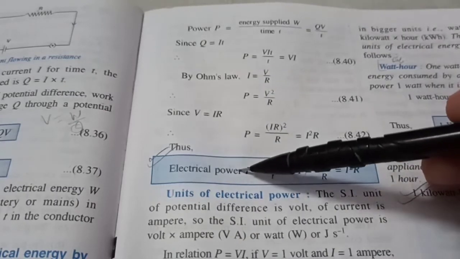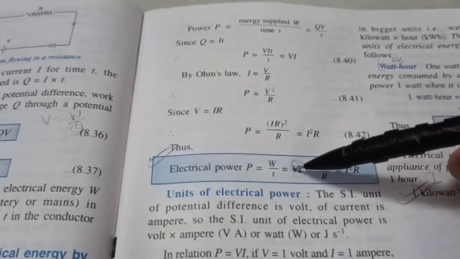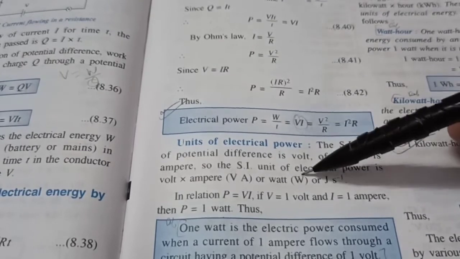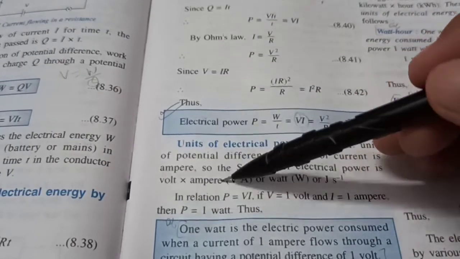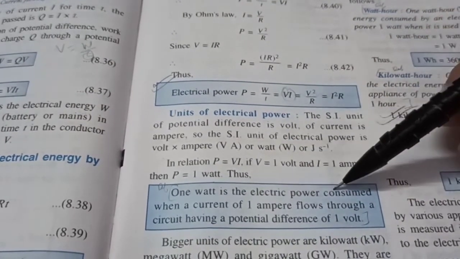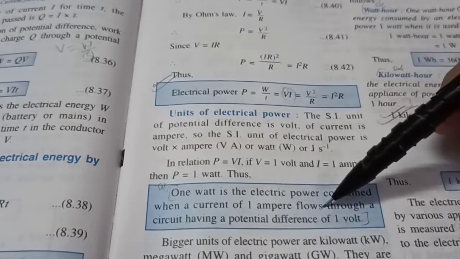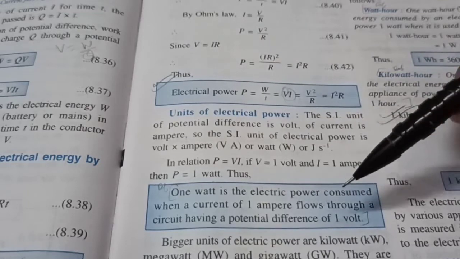So power of 1 watt is equal to 1 volt into 1 ampere. That's a new unit for electrical power. A watt can also be called volt into ampere. So 1 watt is the electrical power consumed when a current of 1 ampere flows through the circuit of potential difference 1 volt. So if you know the formula, you can remember the definitions easily.